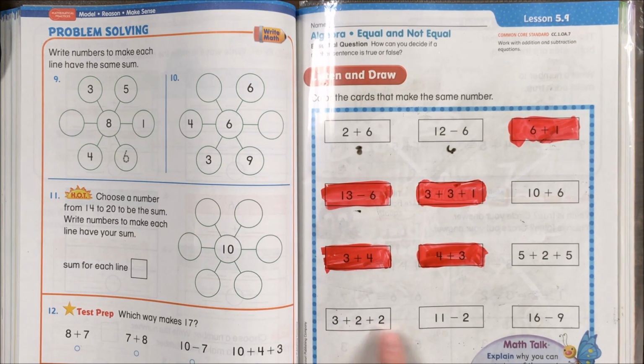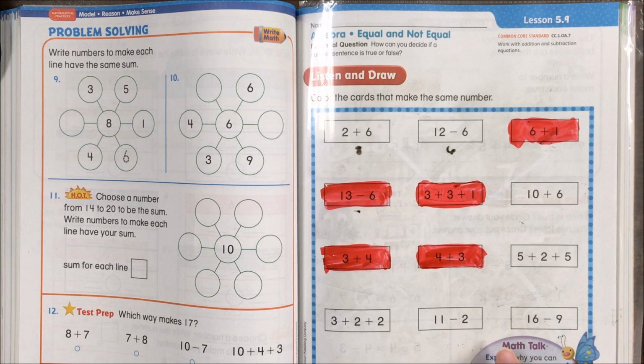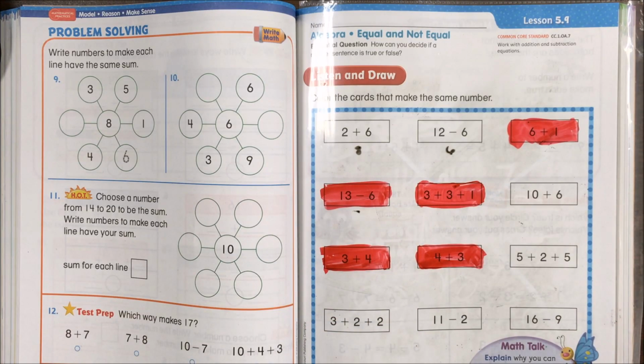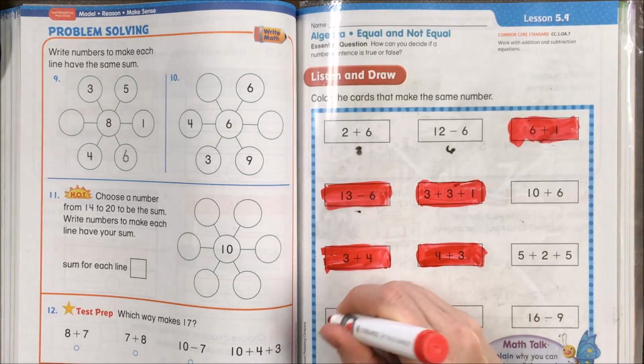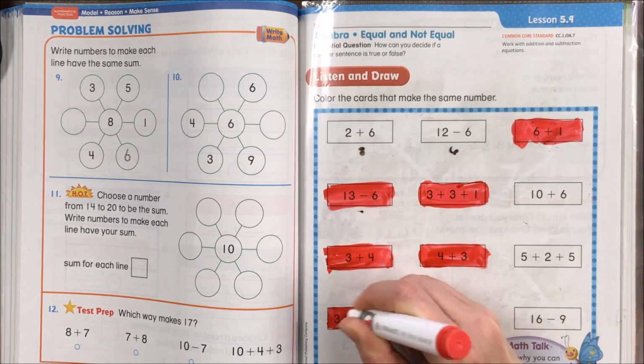All right, what about 3 plus 2 plus 2? Enzo, tell me how you're solving it. 2 plus 2 equals 4. And then 3 more equals 7. 2 plus 2 is 4, and 3 more is 7. 7! What are we going to do with it? Color it. This is fun. I'm glad you like it.